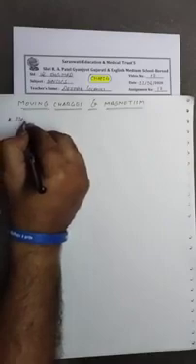Now, today we are going to discuss chapter number 4, moving charges and magnetism. Okay, here we will take the first topic, that is magnetic force. What is magnetic force? Before that, we will see what is electric force, right? It is there in chapter number 2. Before that, let us see what is electric field.